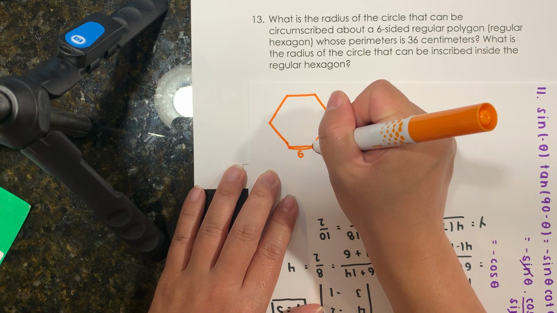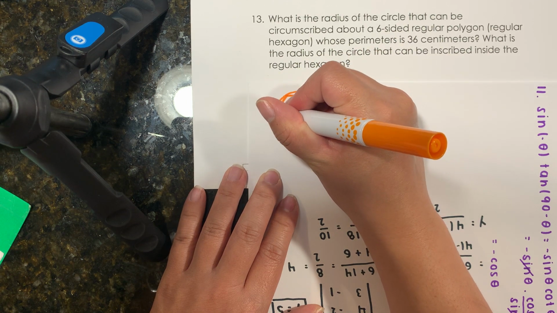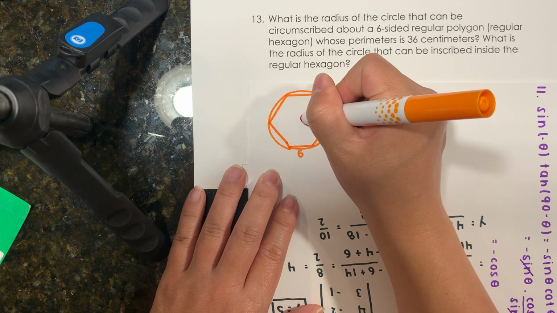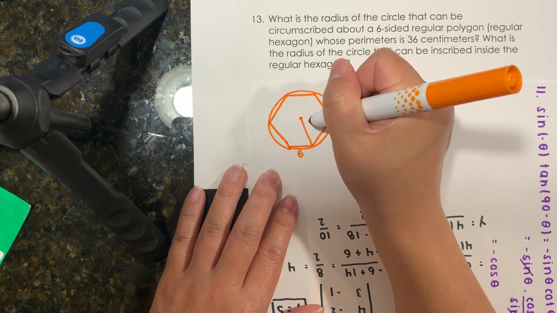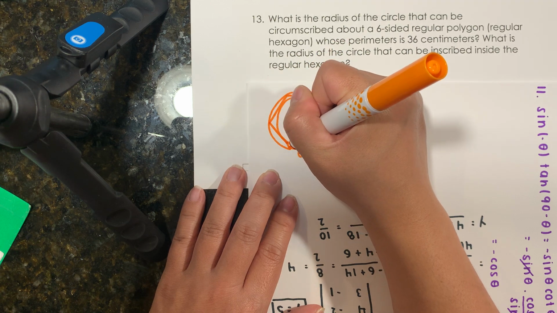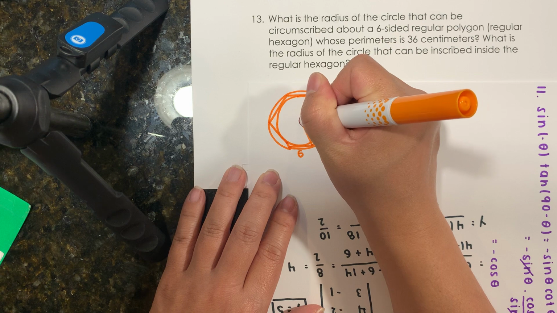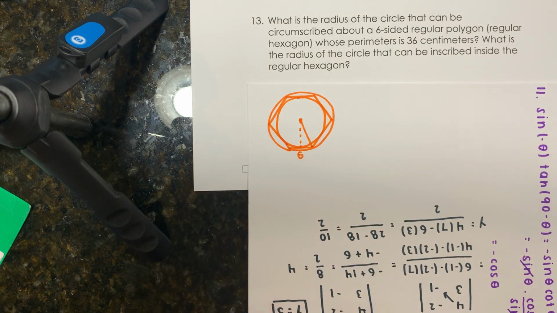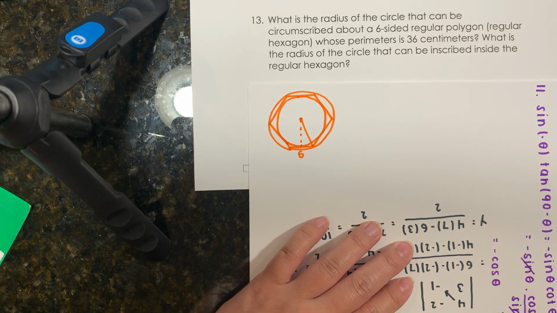We want to find the radius of the circle that can go on the outside, which would be the slant. And then we also want to find the radius of the circle that can be drawn on the inside, which would actually be the height. So we're looking for two things.